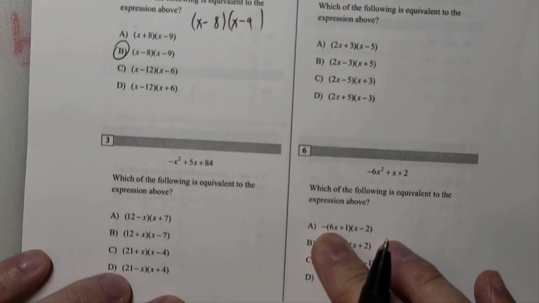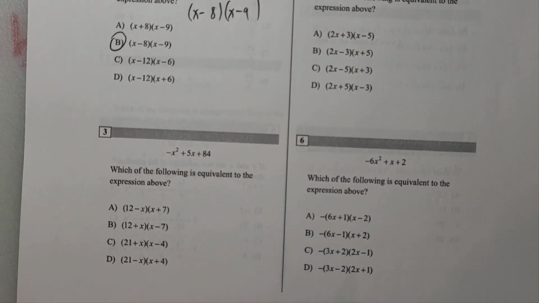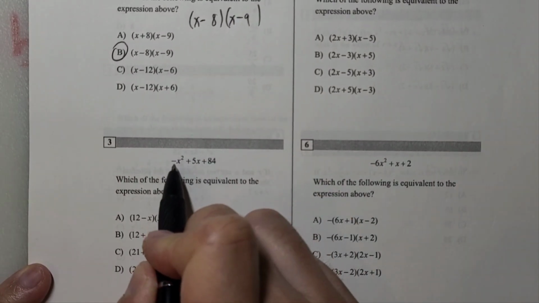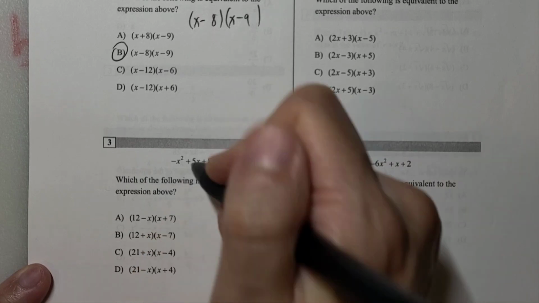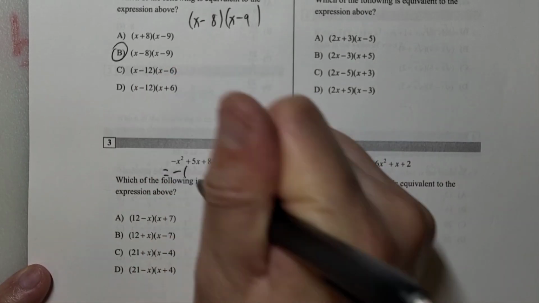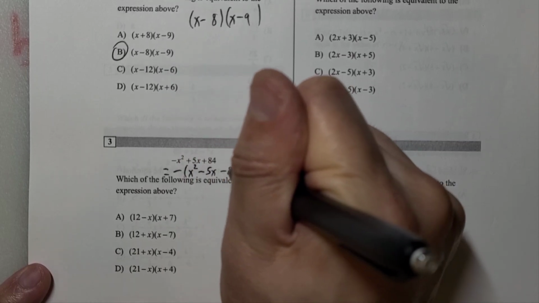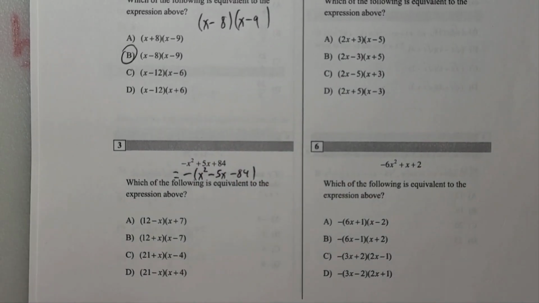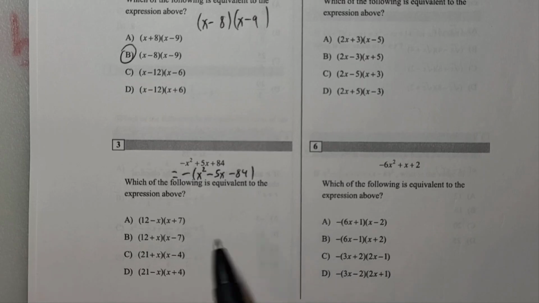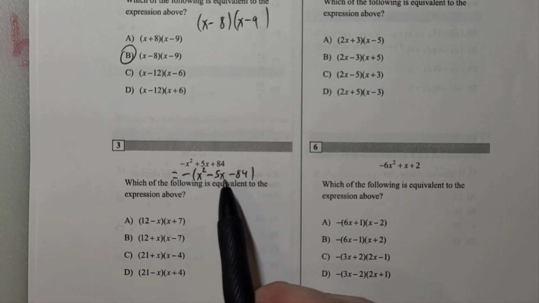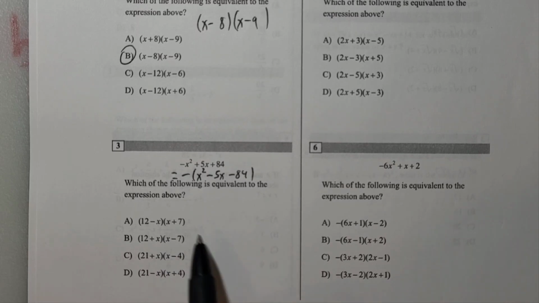Okay. Next, factor this one. Well, if you're not comfortable with the minus x squared here, make it a positive. So factor out a minus 1 first. So minus x squared minus 5x minus 84. Do it like this first. Okay? Now, let's peek at the choices, because for 84, you need two numbers that multiply to 84 and add to 5. So why don't we just look at the choices?